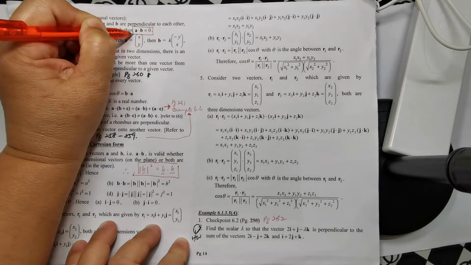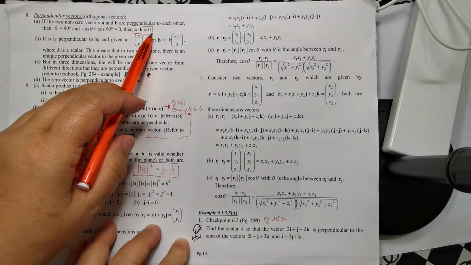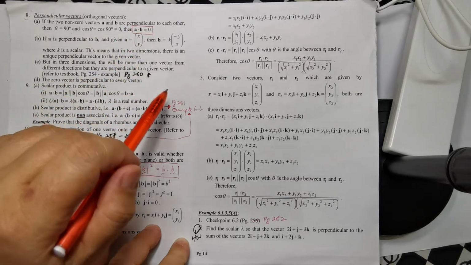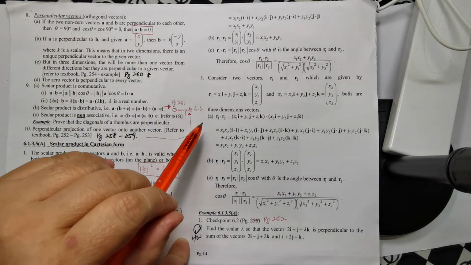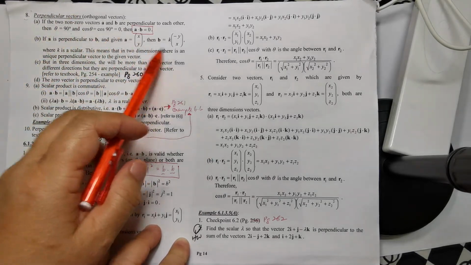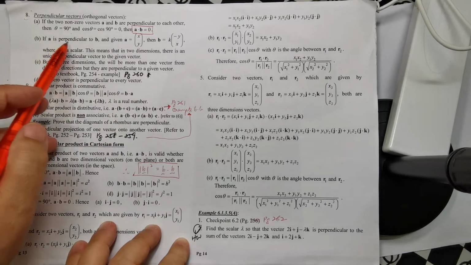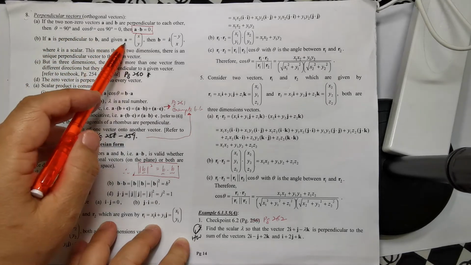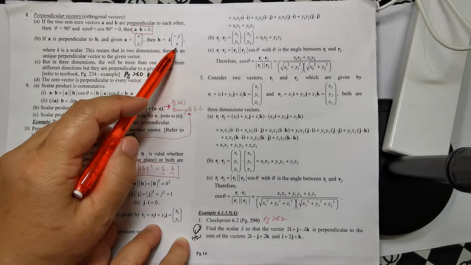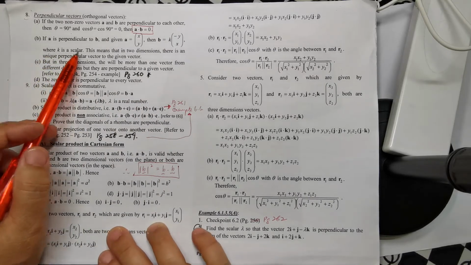This is a very important statement. When you calculate A dot B and you get 0, it means that these two vectors A and B are perpendicular to each other. Normally in this case we will use the ijk formula to calculate. If A is perpendicular to B, and given that vector A is (x, y), then vector B will be k(-y, x), where k is a scalar.